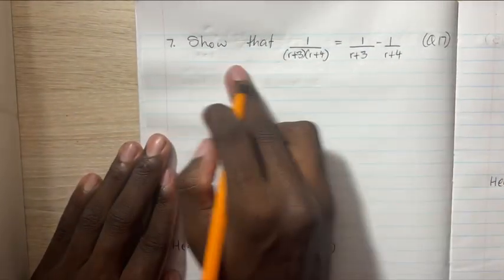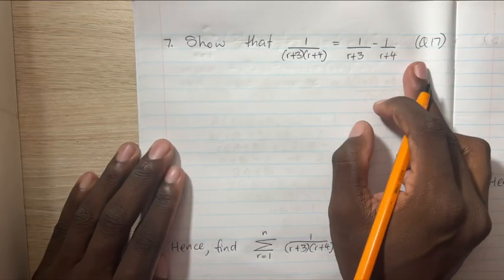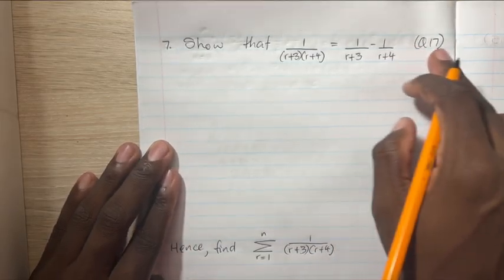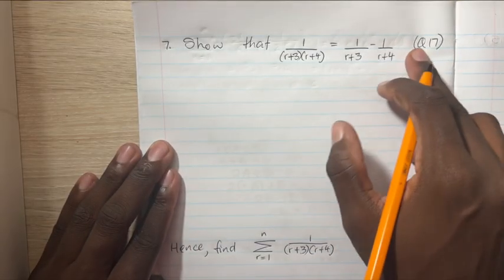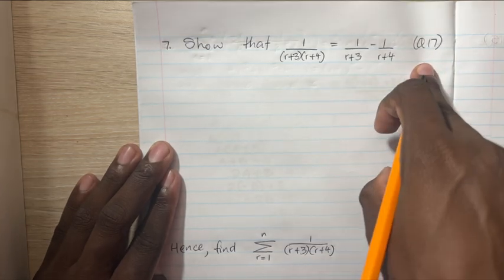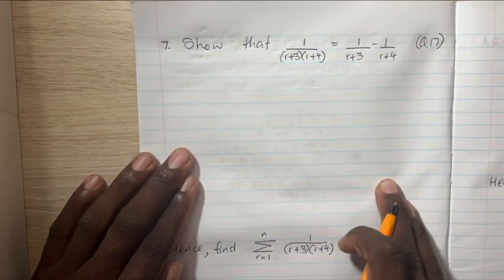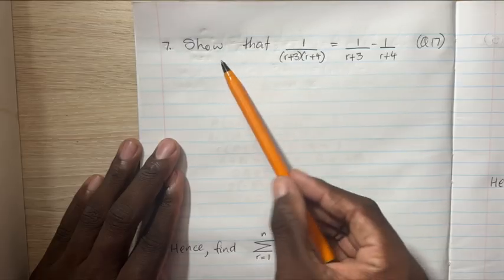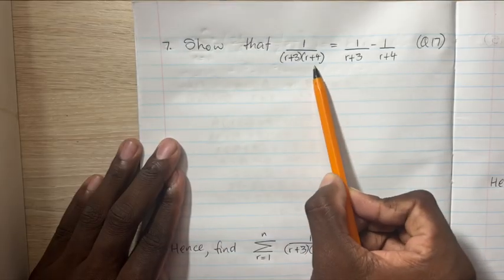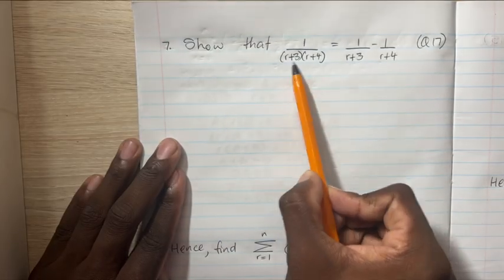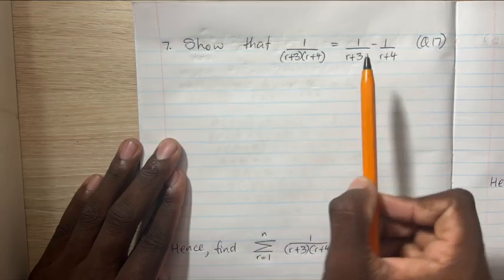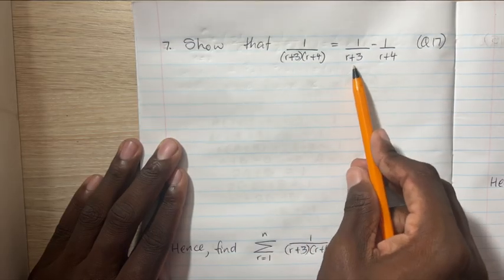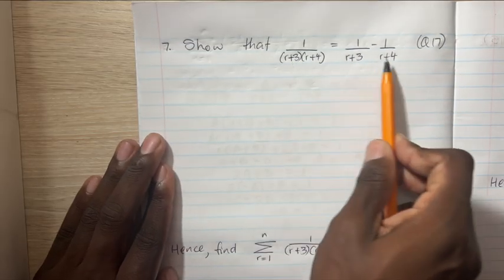Okay, let's go on. Now we have this one. This was on your past question papers. It's question 17 on my problems bank that I sent you on the group. The first thing is, they say show that this is equal to this. So they helped you out here on the question that was on the past paper. They tell you to show that this is equal to this.